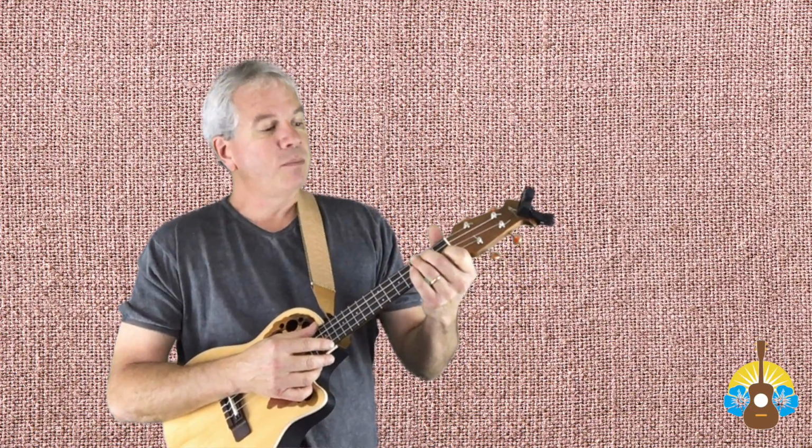So that was pretty simple, just back and forth between F and C. And you'll notice you can follow along with the chord diagrams, and you'll know which chord I'm playing at any given time. Let's play that again, and this time let's do it together, following along with the chord diagrams. Are you ready? 1, 2, 3, 4.